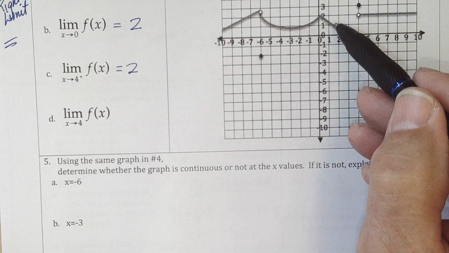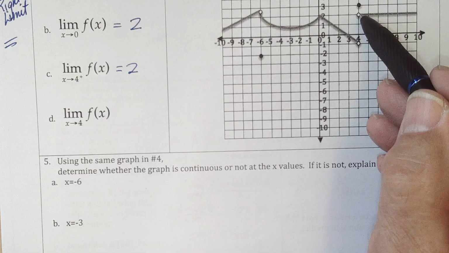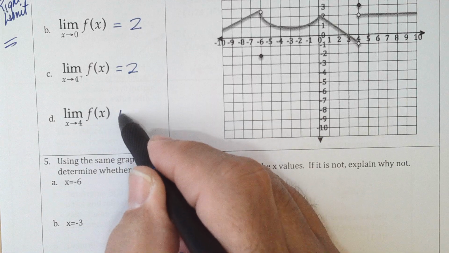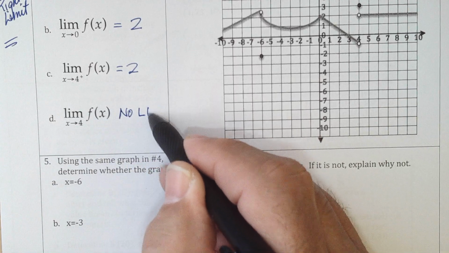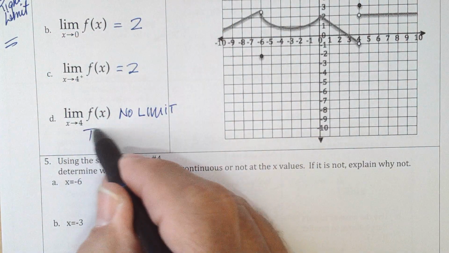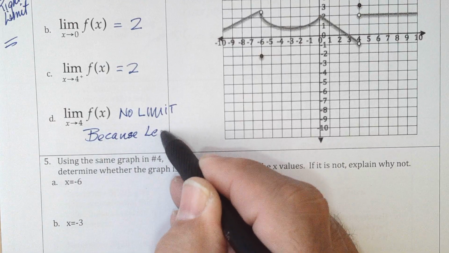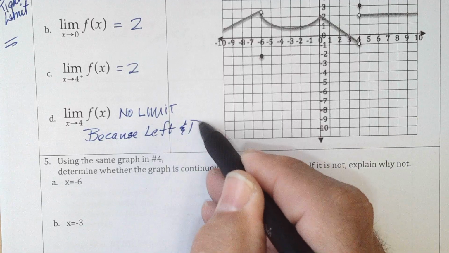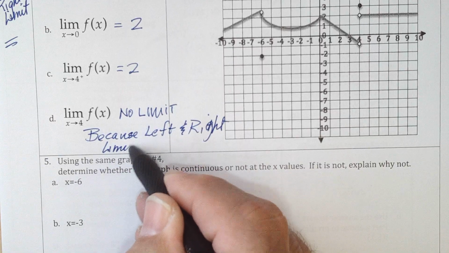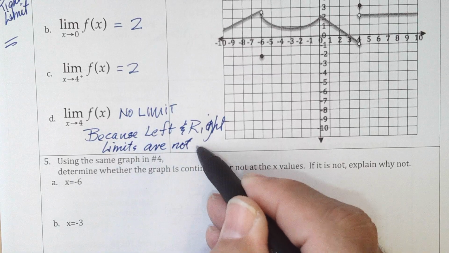Well, from the left, it's headed to -1. To the right, it's headed towards 2. And are they equal? No. So there is no limit. And it says explain why. Because left and right limits are not equal.